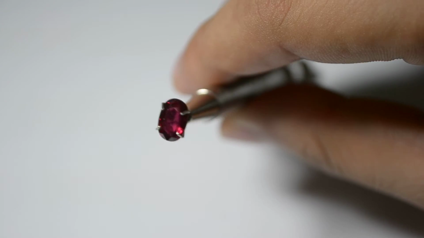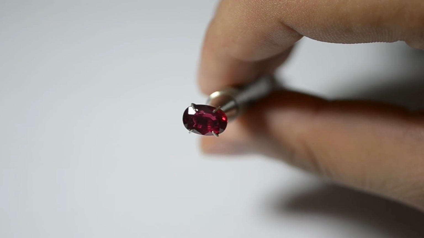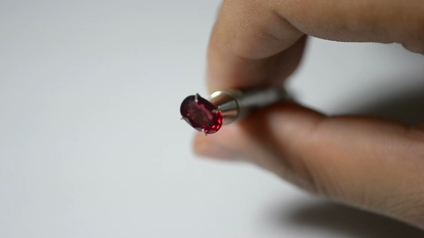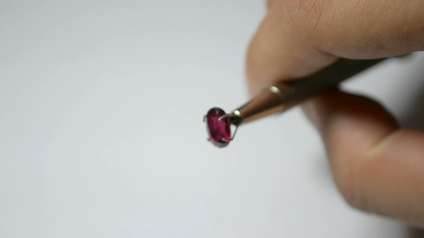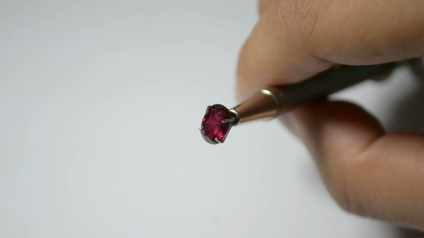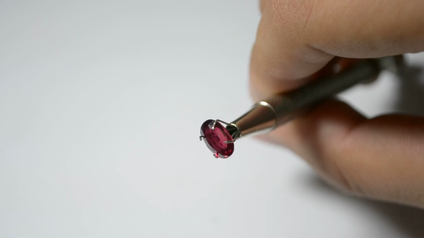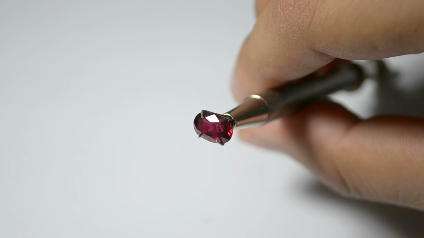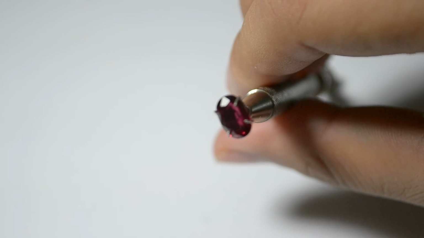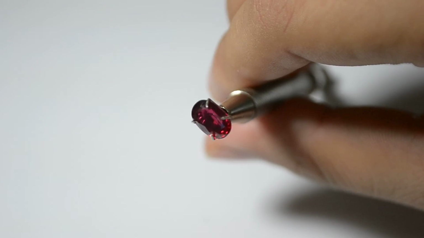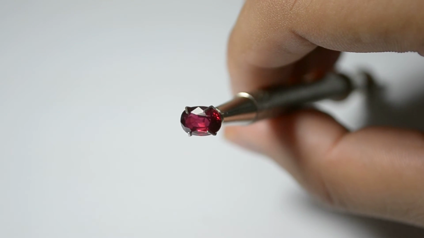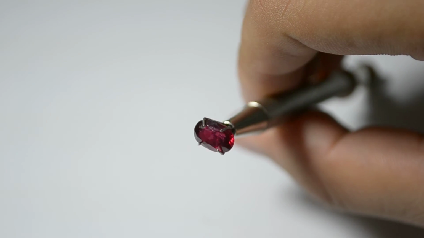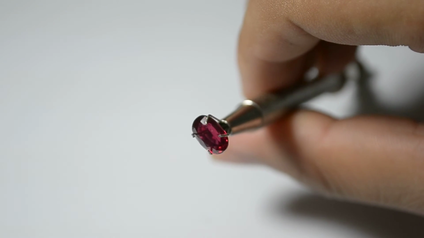The next ruby that we have for you is also heated. It is 2.26 carats and is valued at around $3,000 per carat. The color of this one is reddish brown and it is eye clean. This is also sometimes known as a Siam ruby. These color characteristics are typical of a Siam ruby.